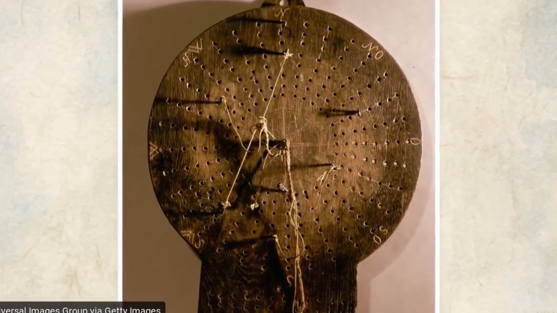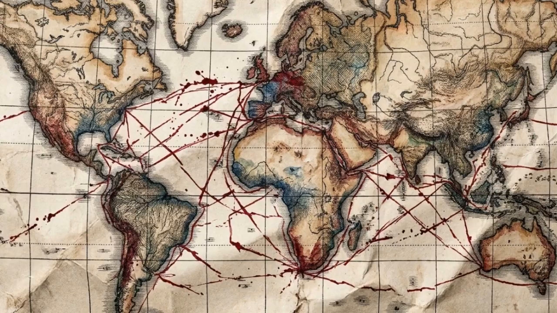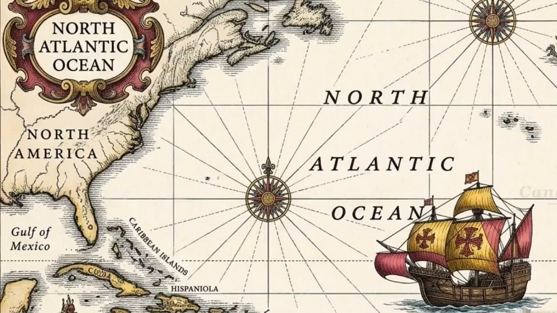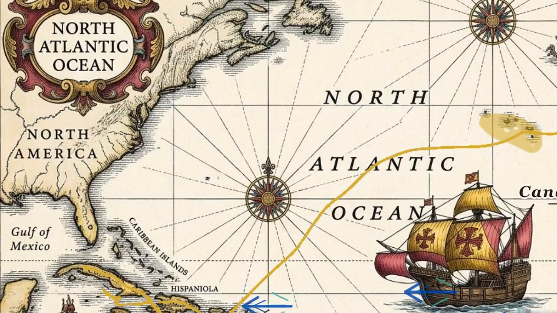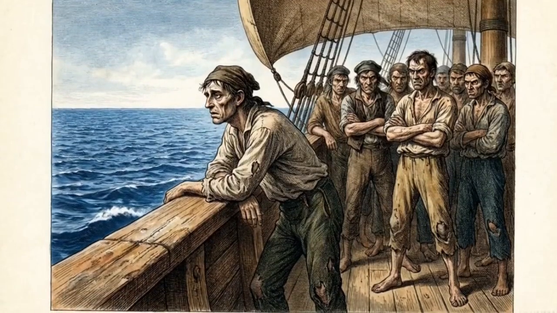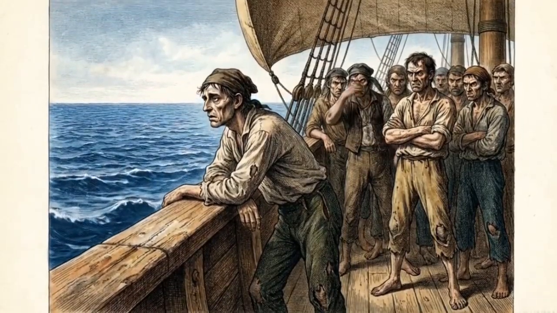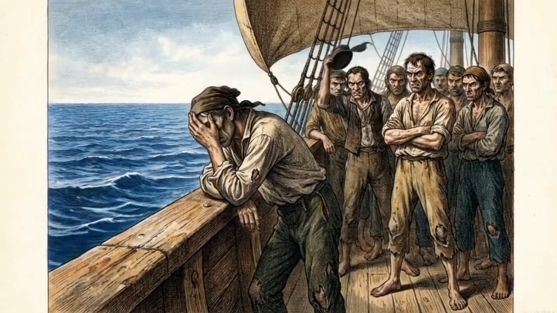Exactly. Combine that shadow board with a deep generational understanding of ocean currents, the migration patterns of whales, and the flight paths of specific seabirds, and you have a system capable of extreme long-distance travel. That's incredible. And by the late 10th and early 11th centuries, explorers like Leif Erikson are successfully navigating from the fjords of Greenland all the way to the eastern coast of North America.